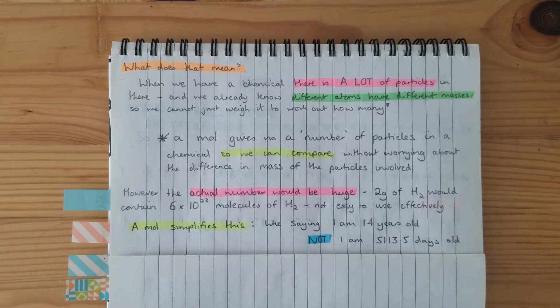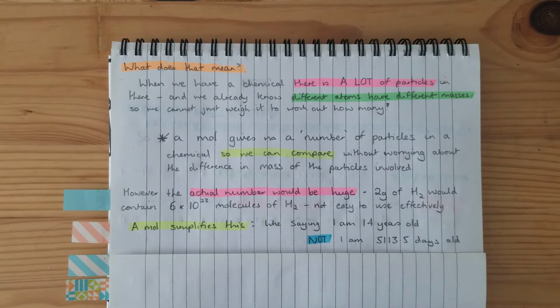It simplifies it kind of like when you would say, I am 14 years old, not I am 5,113.5 days old, because leap year's 0.25. So it's like that kind of idea, like when we say a week instead of 7 days, or a dozen eggs instead of 12 eggs. It's a grouping of particles that makes it a simpler number to work with.